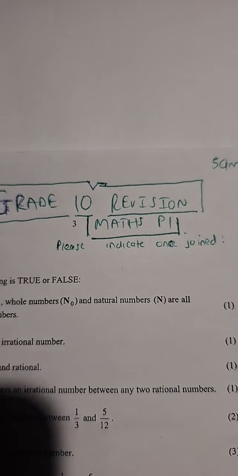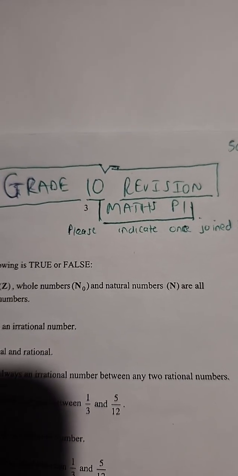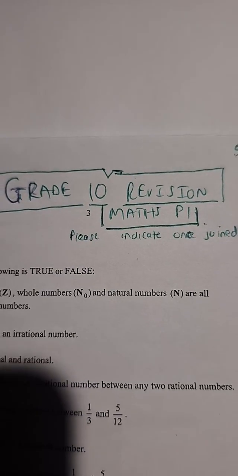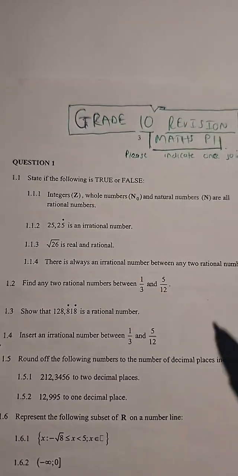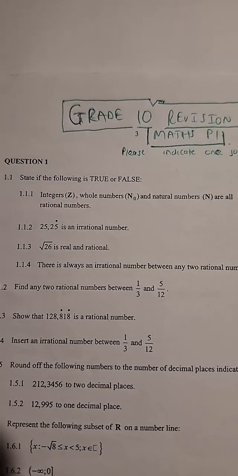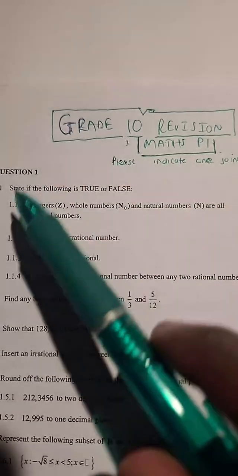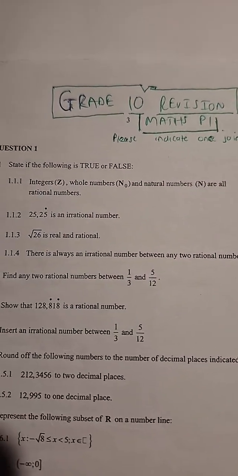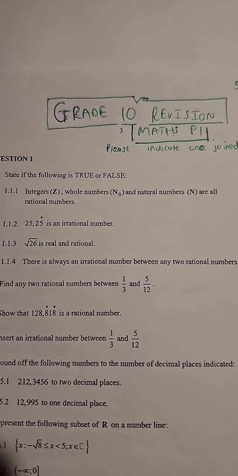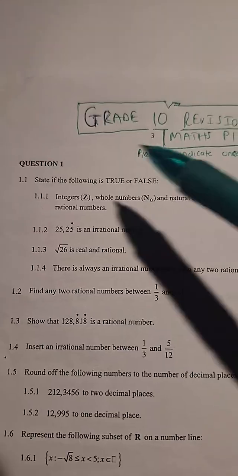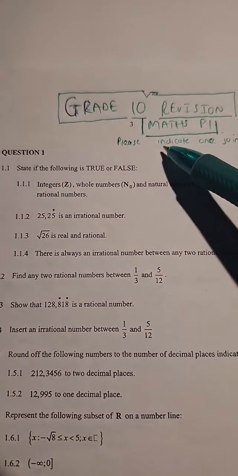Guys, what's important here is to revise the work that you've done for the year. The topics for grade 10 maths paper 1, you should know what they are. This paper is just an example. In paper 1 the first topic is number systems.